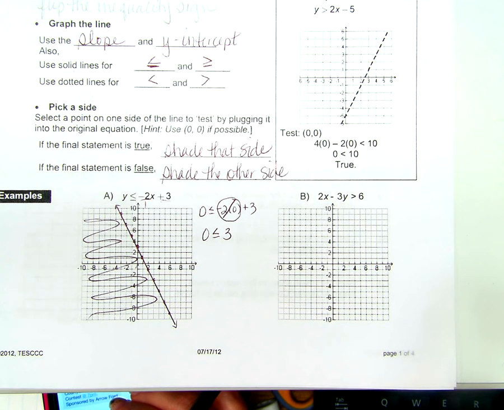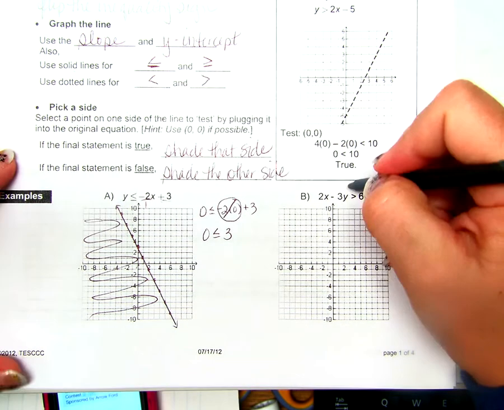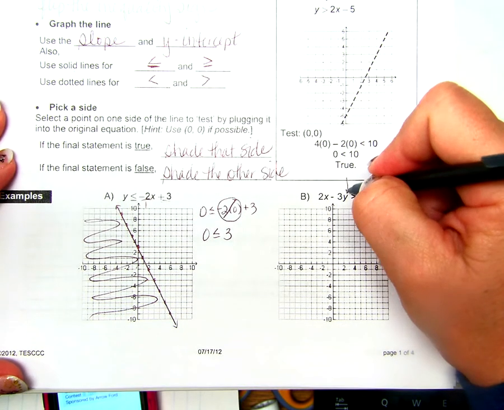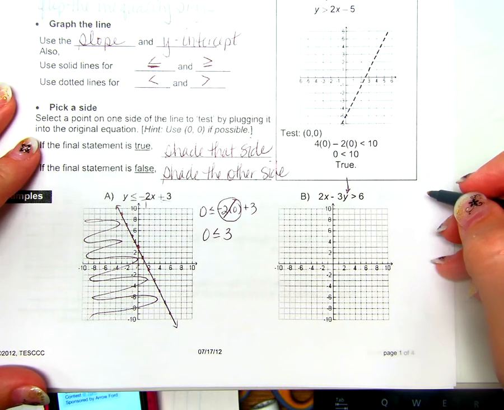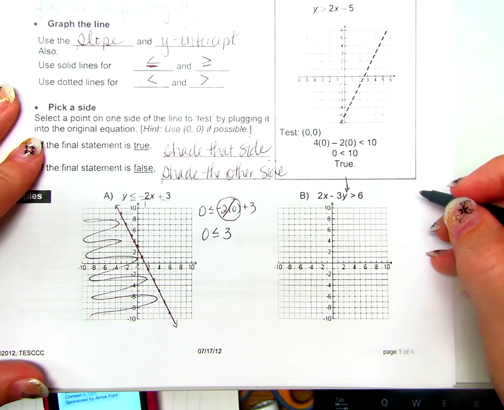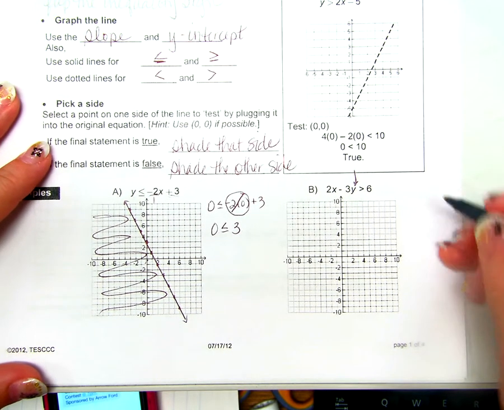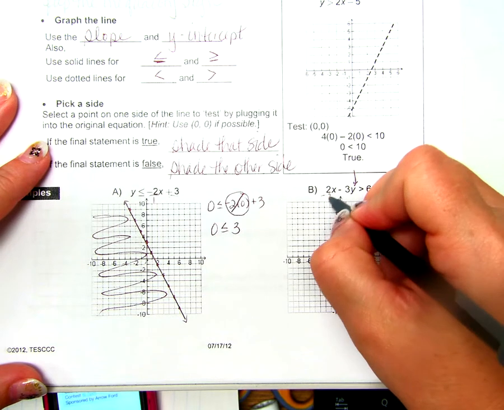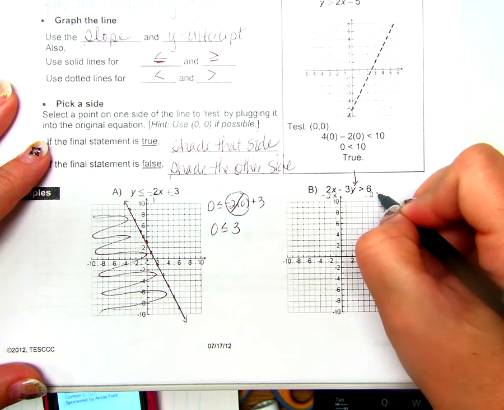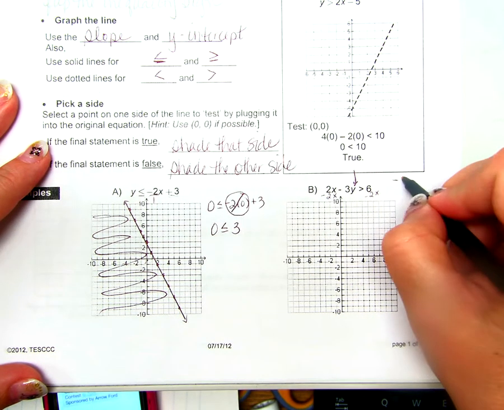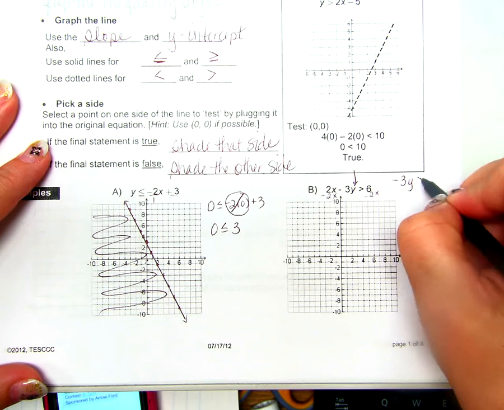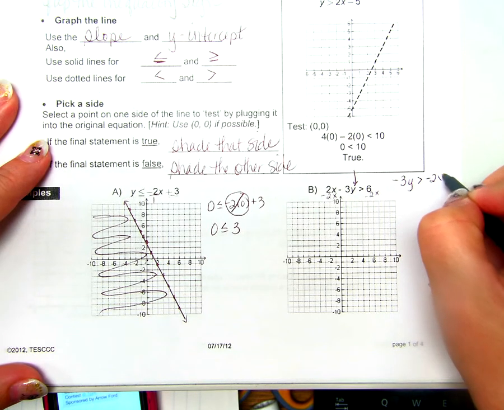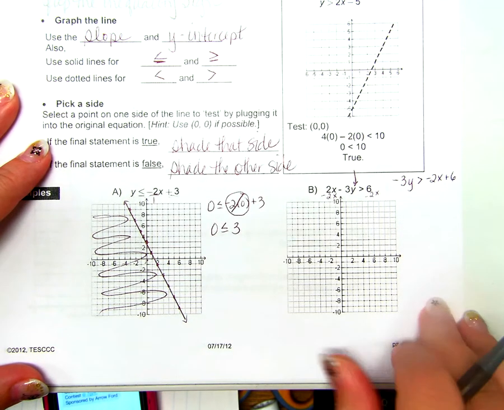So what about B? What do I do first? Solve for y. Is the y solved for this time? No, I got to get that y by itself. How do I do it? First step, subtract 2x from both sides. So I get -3y is greater than -2x plus 6.